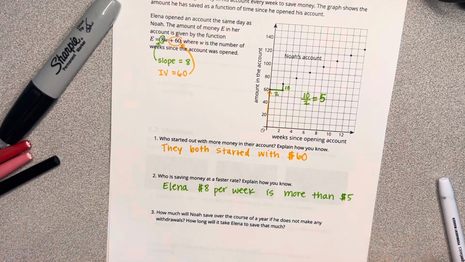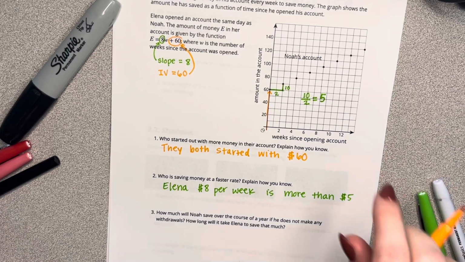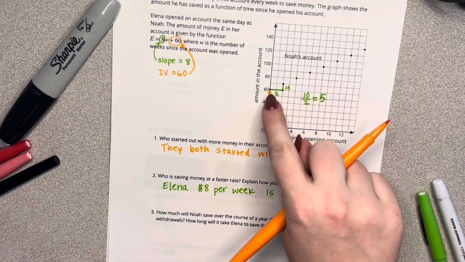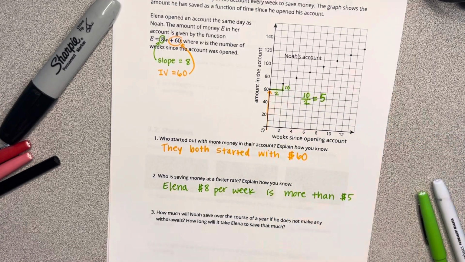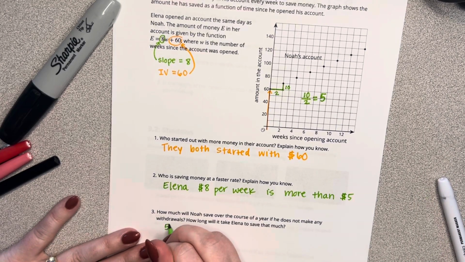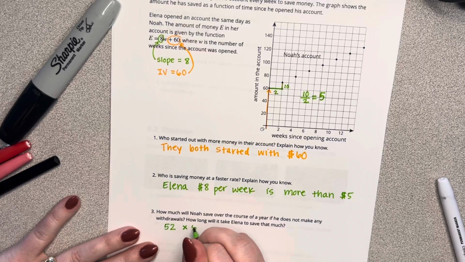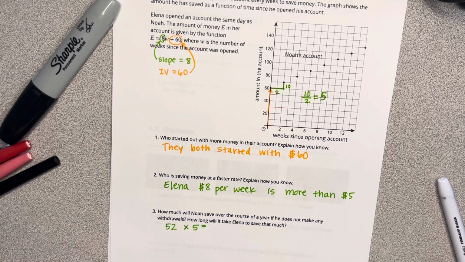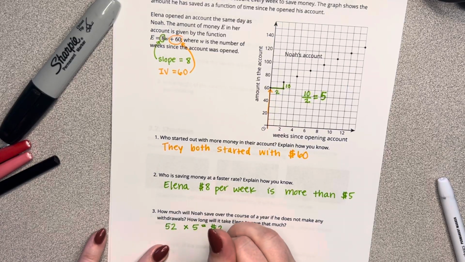And then the last question, how much will Noah save over the course of a year if he does not make any withdrawals? How long will it take Elena to save that much? Well, a year would be 52 weeks. So he's saving $5 per week. He started with 60. So we need to figure out in 52 weeks, so 52 times 5, which would be $260 saved.